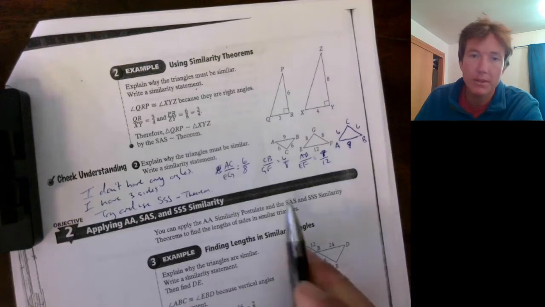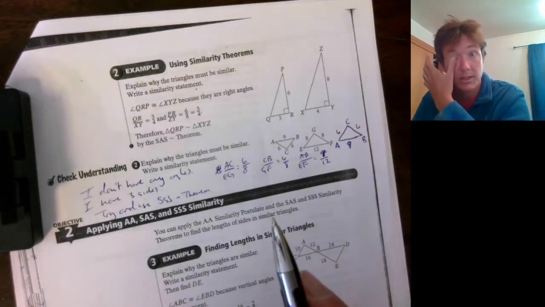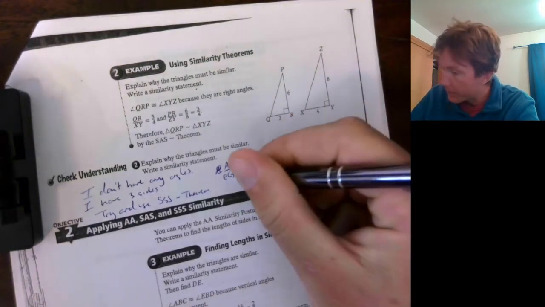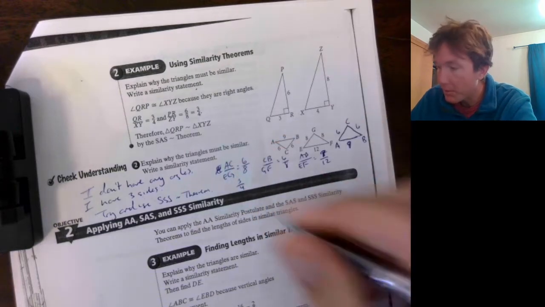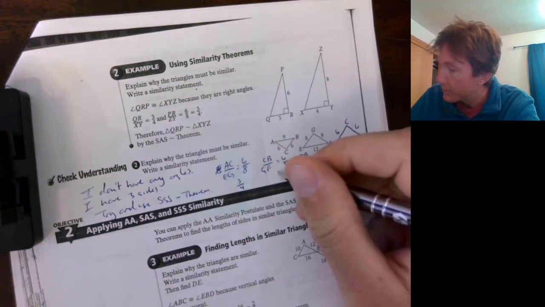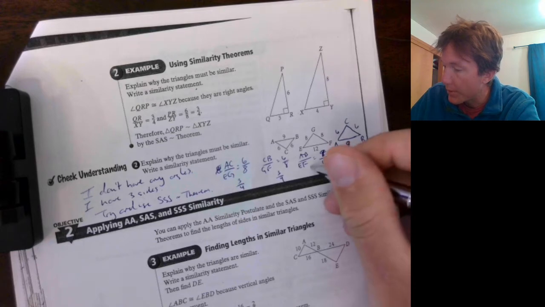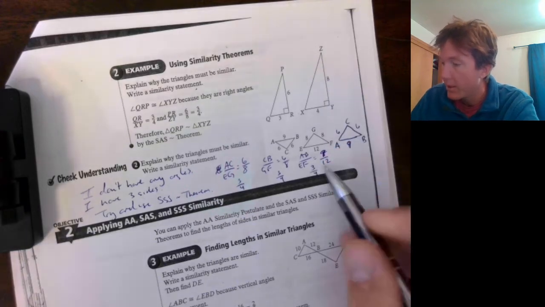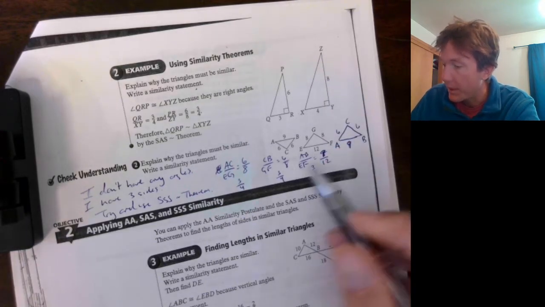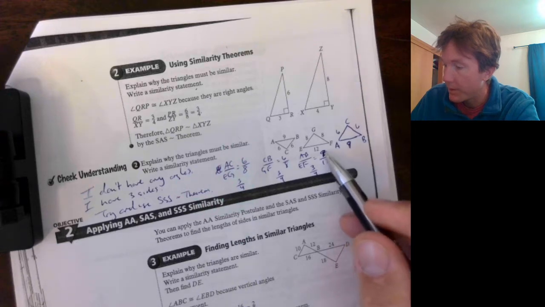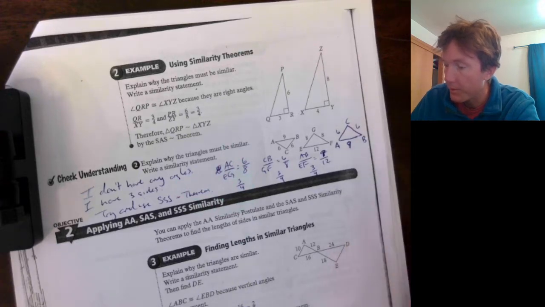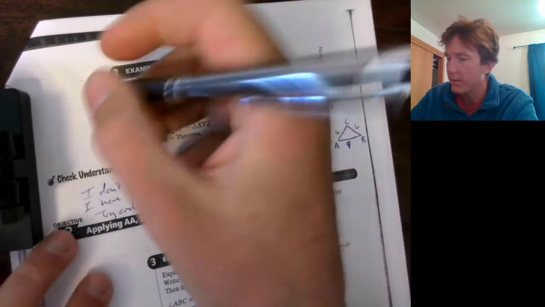Okay, so let's reduce these. 6/8 is the same as 3/4. If you don't believe me, put it in your calculator. This is 3/4, and then 9/12 is also 3/4. All I did is I pulled out 3s. This is 3 times 3, and this is 3 times 4. I'll show you guys something.